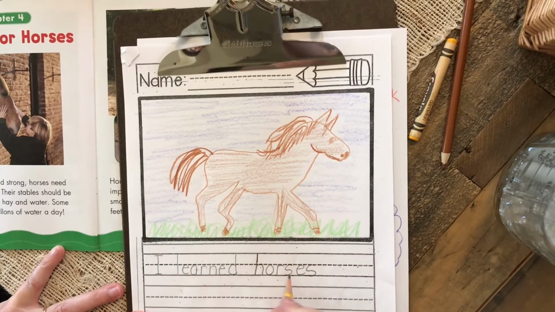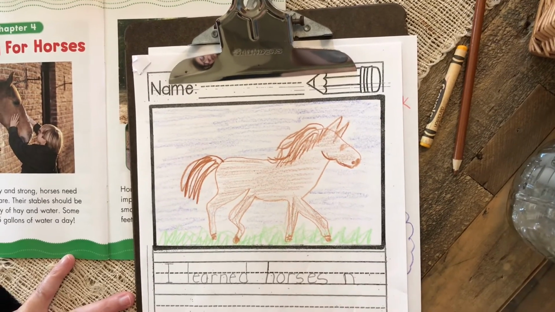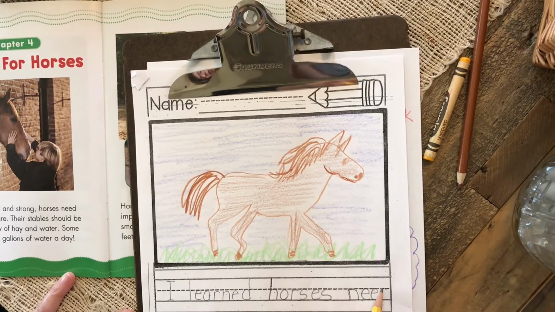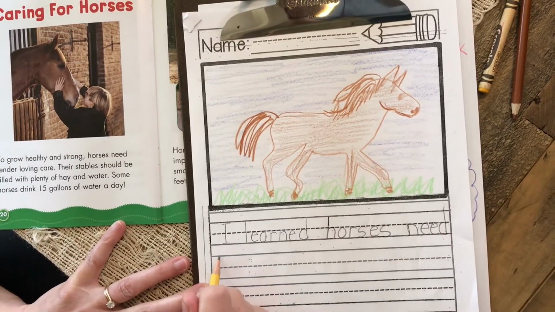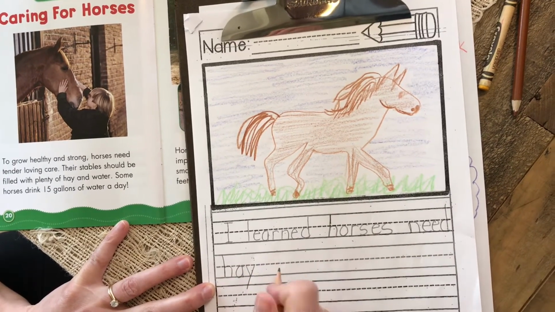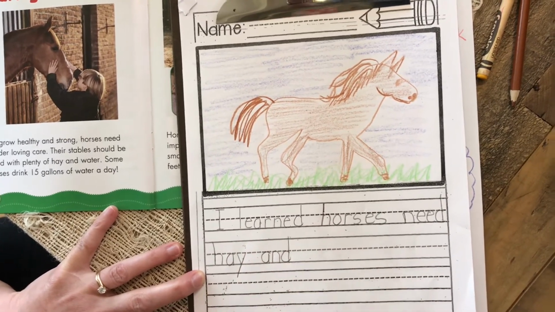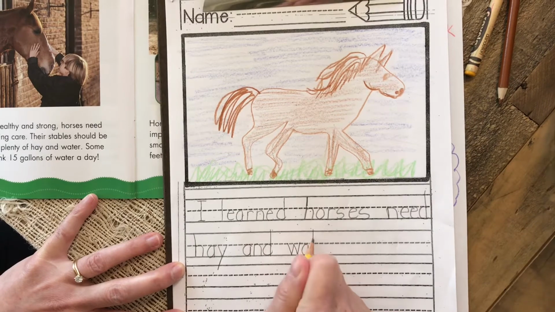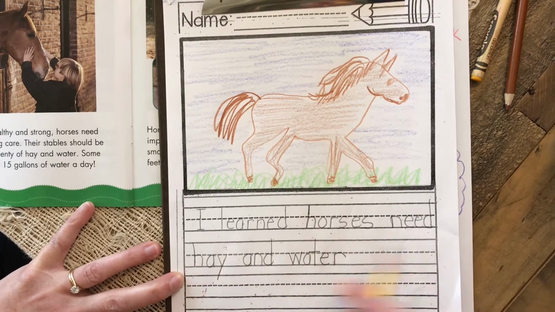H-O-R-S-E-S. I learned horses need. I think I can sound that word out. Need. And I know if it makes the long E sound in the middle of a word, it's often two E's. Horses need. I learned horses need hay. Oh, I can sound that one out. I learned horses need hay and is a word wall word or sight word. Horses need hay and water. Water. An at the end of the word makes that ER sound. I learned horses need hay and water.